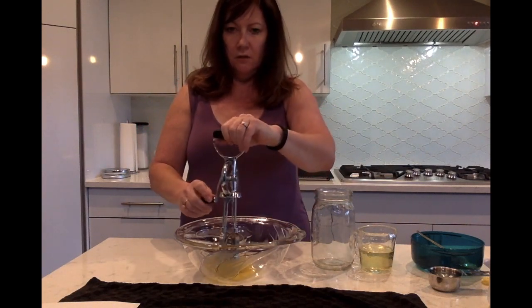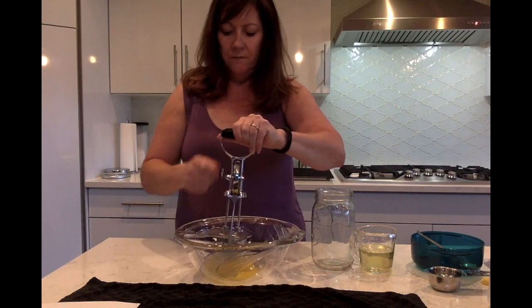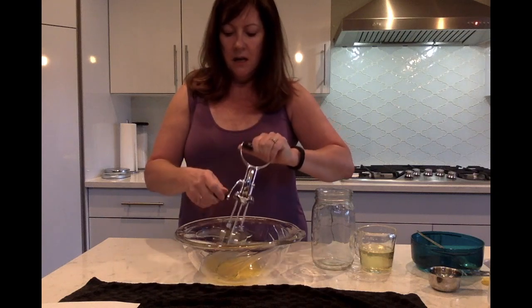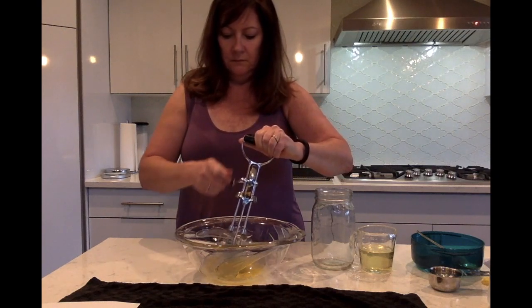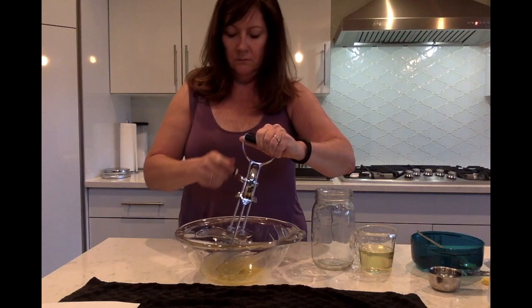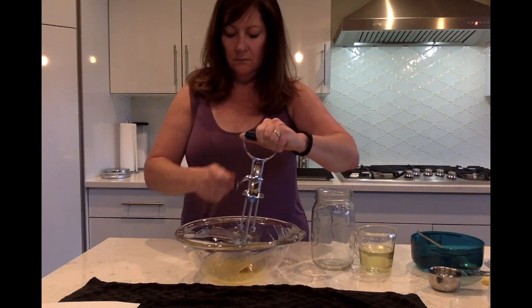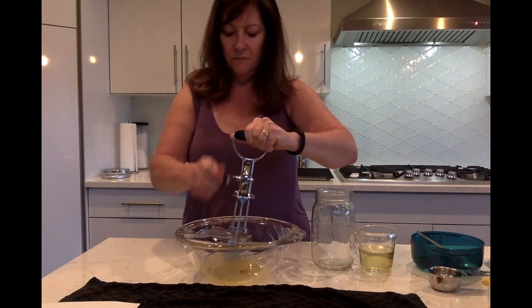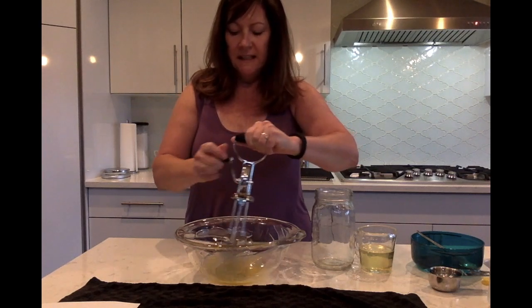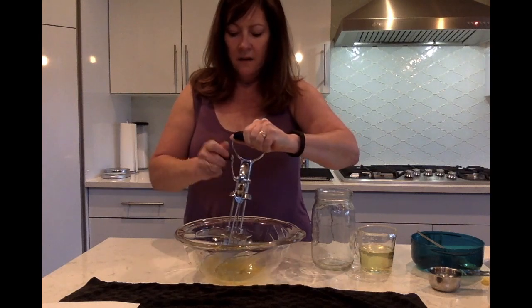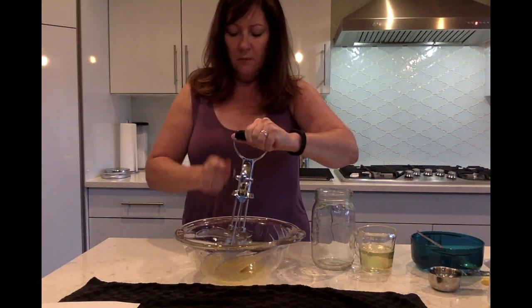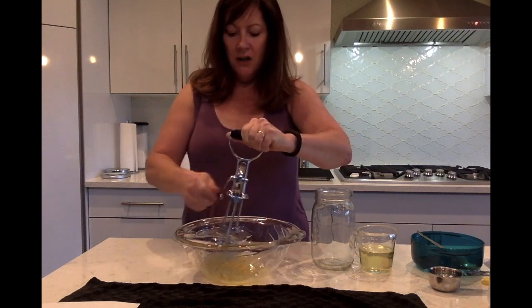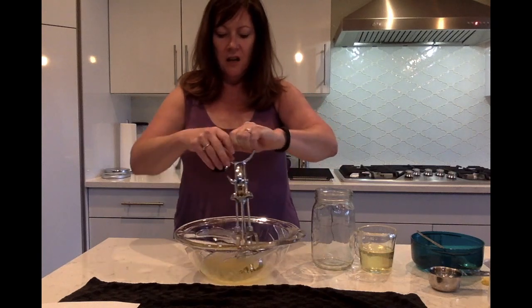Now I am going to use this beater, and I'm going to beat the egg. Okay, as I'm doing this, you can see that the egg yolks with the vinegar are actually changing their color.